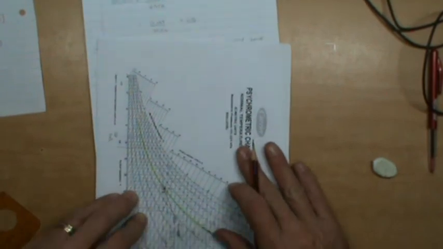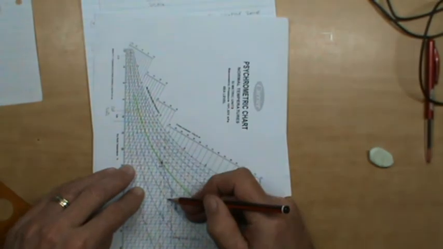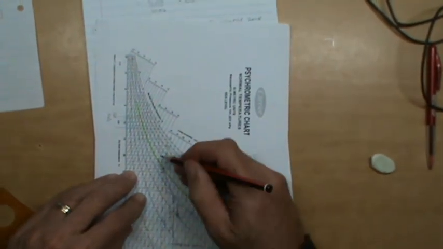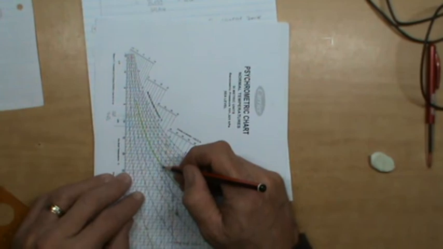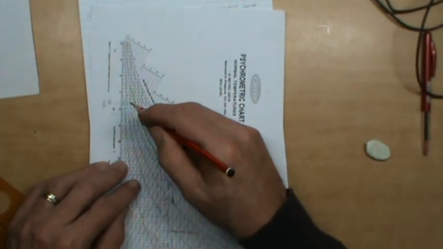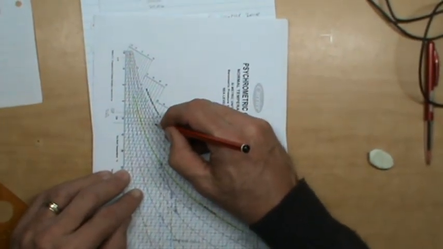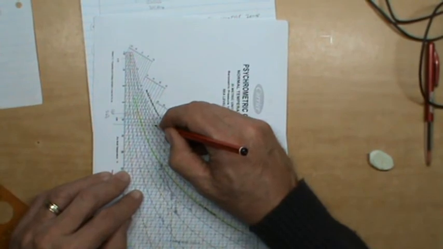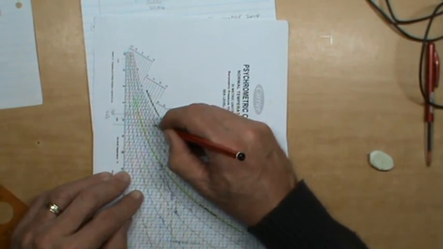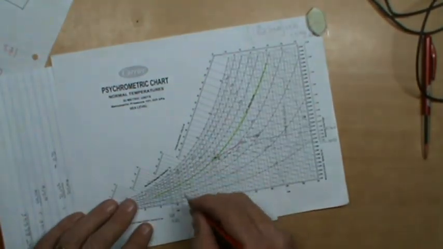Where it cuts that effective room sensible heat line, just move it up so you can see. There's the effective room sensible heat line that we drew from 0,75 going through the comfort zone point of 24 degrees and 50% relative humidity. There I've got that point now, and I'm going to put a little dot and a square around it, because that's another state point, and that is going to be temperature 4.